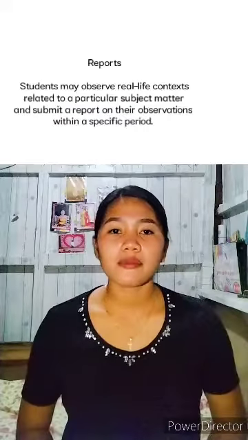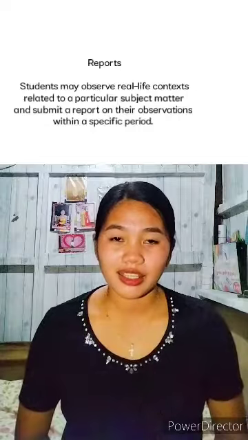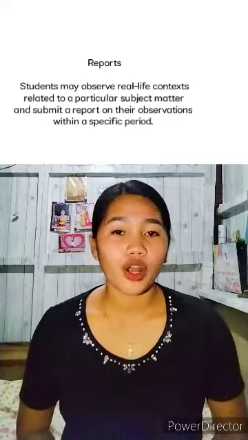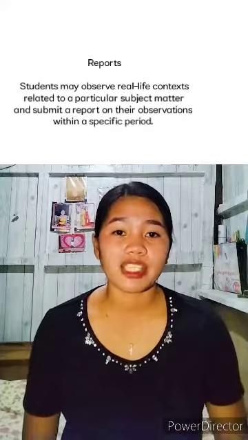So the last example is the reports. Students may observe a real-life context related to a particular subject matter and submit a report on their observations within a specific period. For example, after volunteering in a local charity event, the students can complete an online report sheet or turn in the reports via the Form Plus online submission form. So those are the 10 examples of authentic assessment.